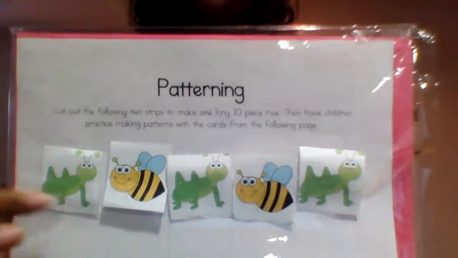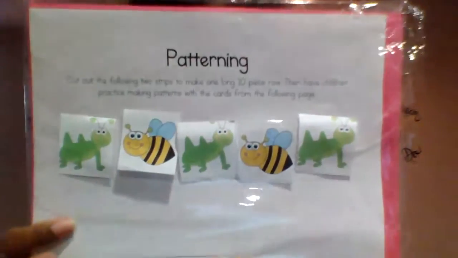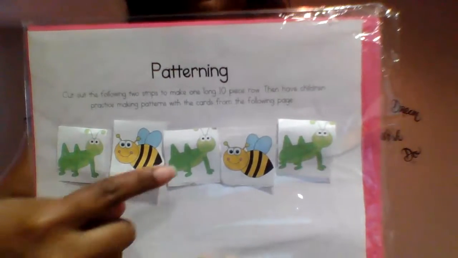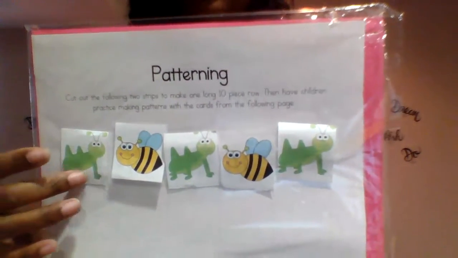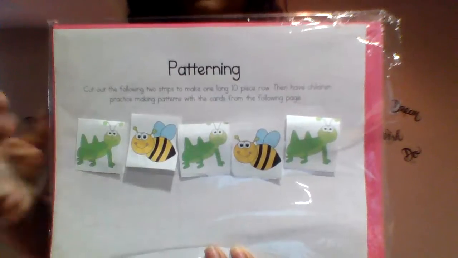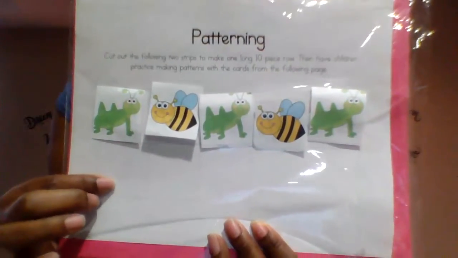So you can see that the same two different things just keep repeating themselves. A, B, A, B, A. That's an A-B pattern.